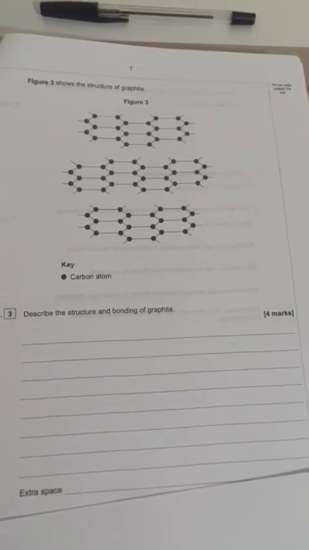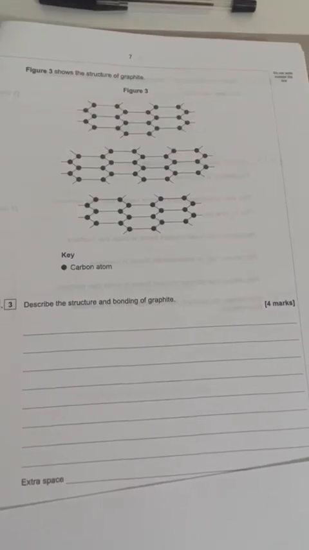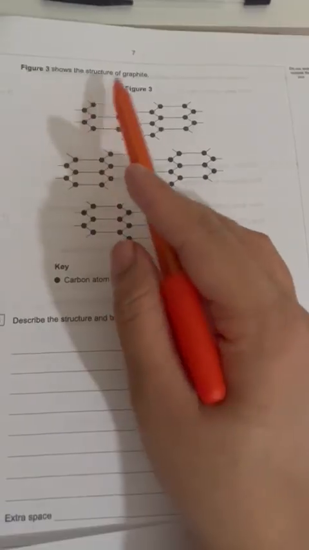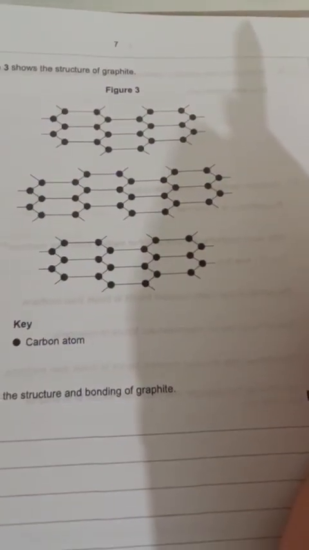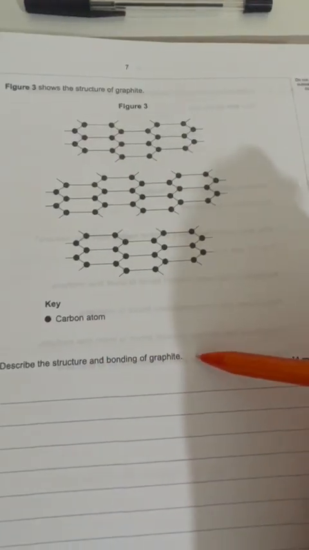Everyone, I'm again here with a past paper question. It is paper 1, 2025, and here they have given you the structure of graphite in figure 3, and they're asking you to describe the structure and bonding of graphite.